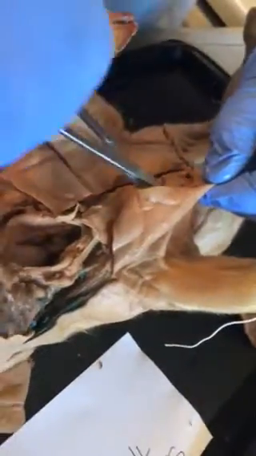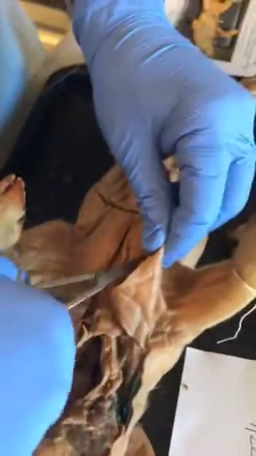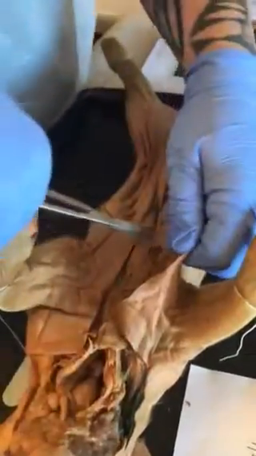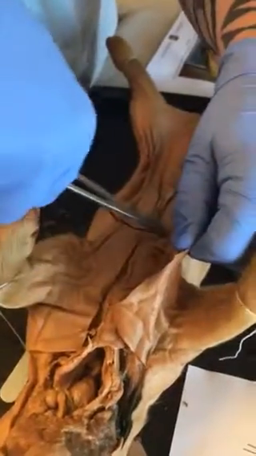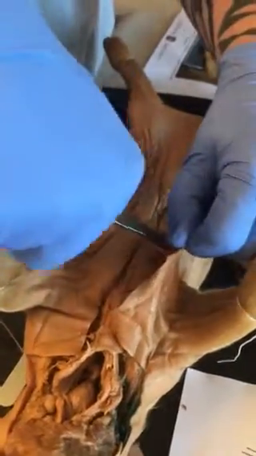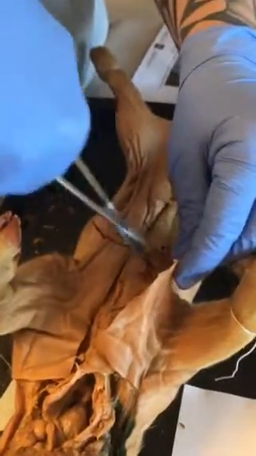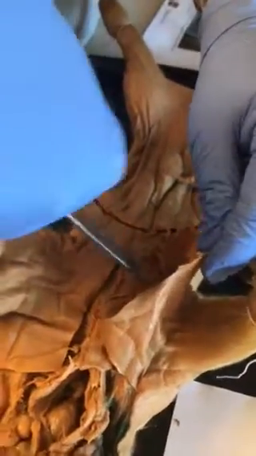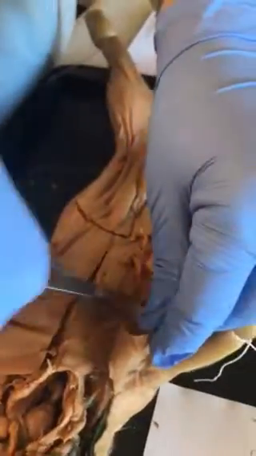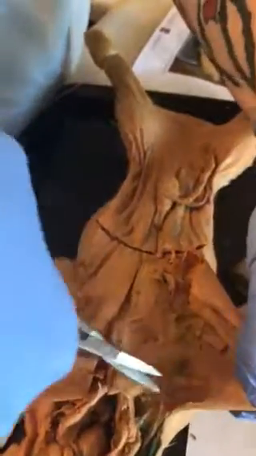It's kind of hard with the tissue being older and we don't know how long it's been soaking in that formaldehyde. Okay. So here we got down to the muscle tissue.